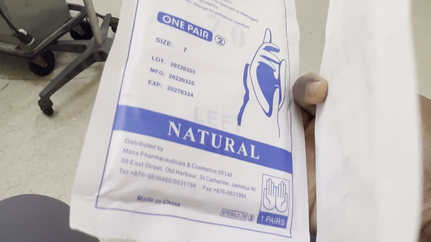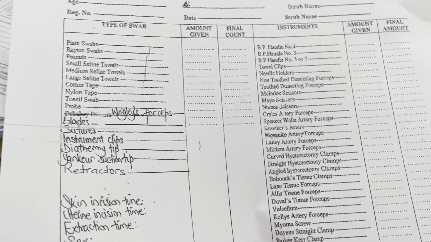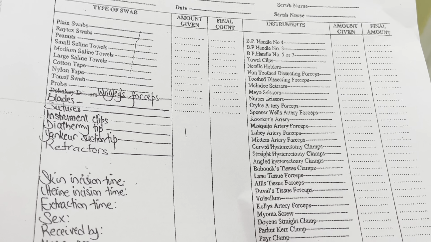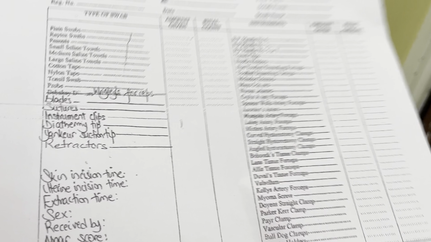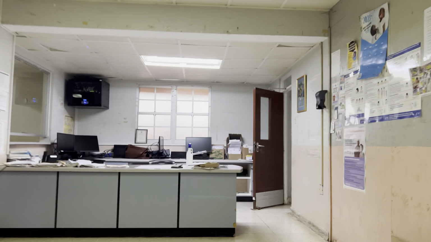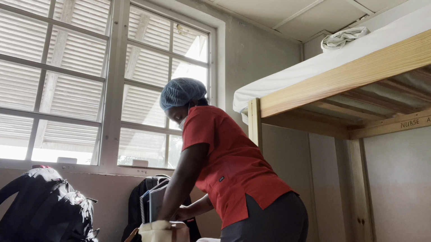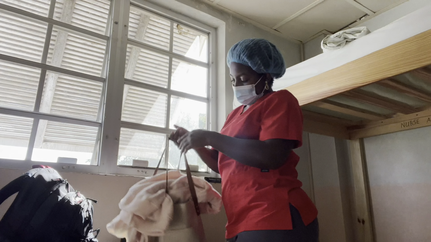So yeah, I got to scrub into a surgery today. I'm going to work some more. So I got to scrub into 2 surgeries that day, which was fun because I really don't have that much scrubbing experience. But here's a sheet of paper. This is what I can show you. This is what they'd use to keep track of all the instruments that they use in the surgery. So yeah. And also, I was leaving. That's all. I can't show that much, but it was really nice.